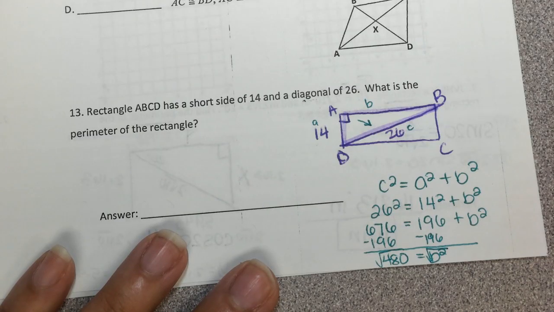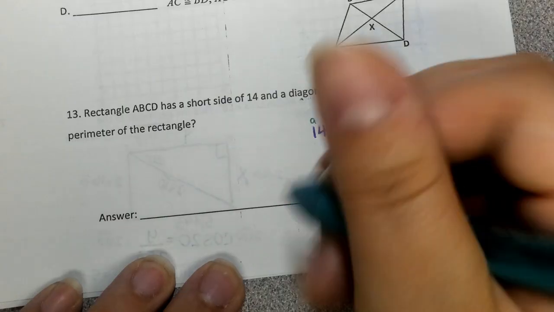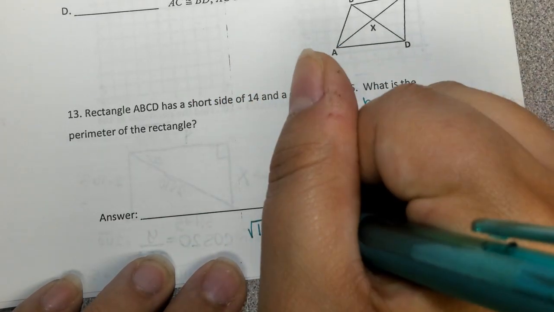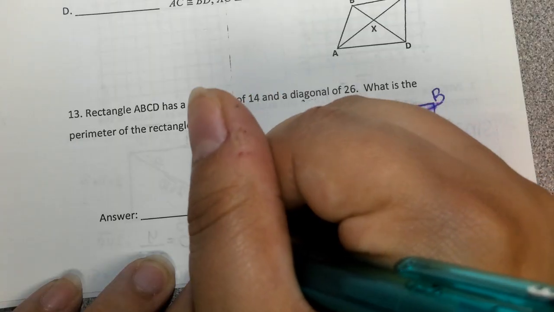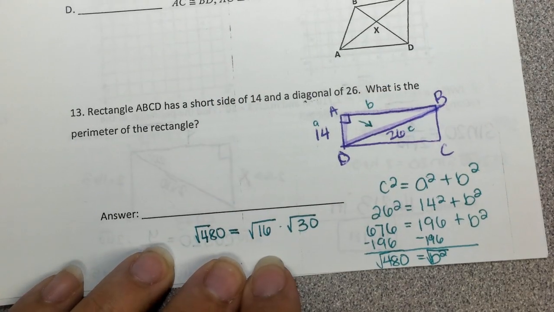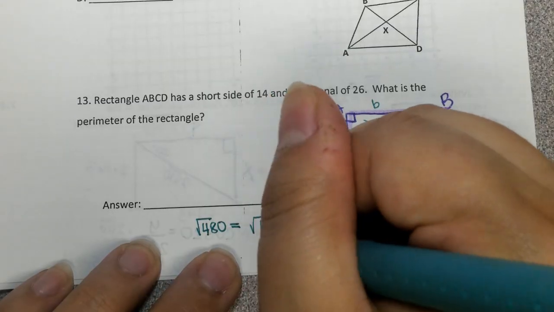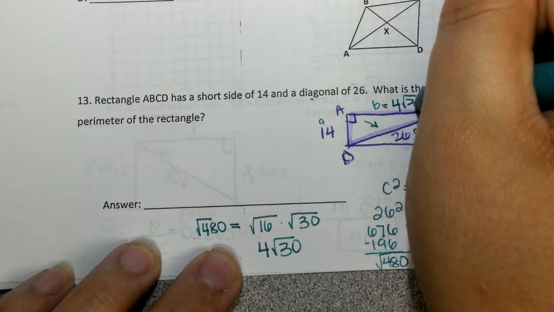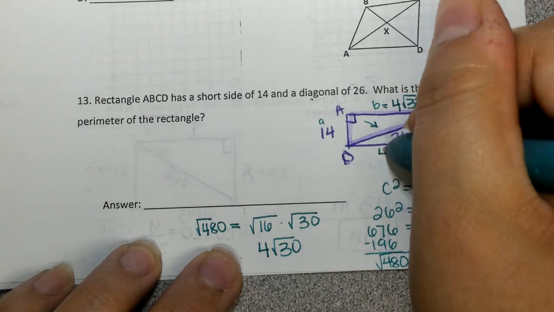So, what does 480 divide by? It is the square root of 16 times the square root of 30. What is the square root of 16? 4 root 30 is my B. And do you agree that's also the bottom?